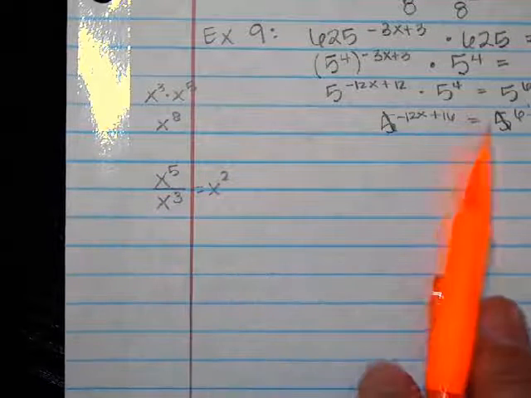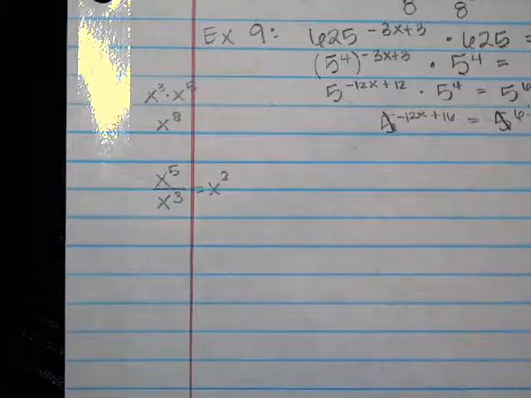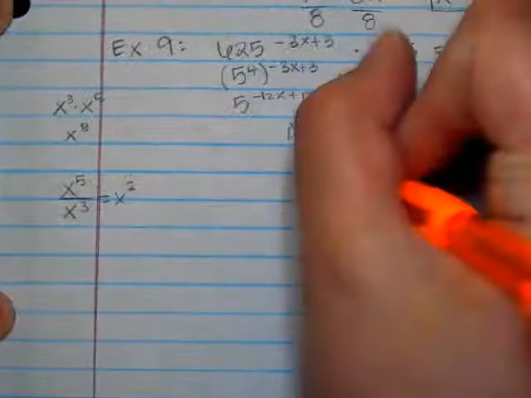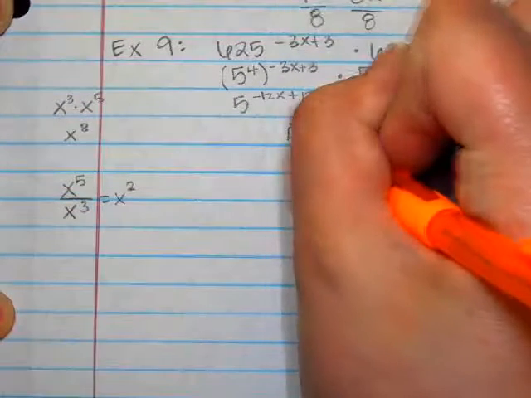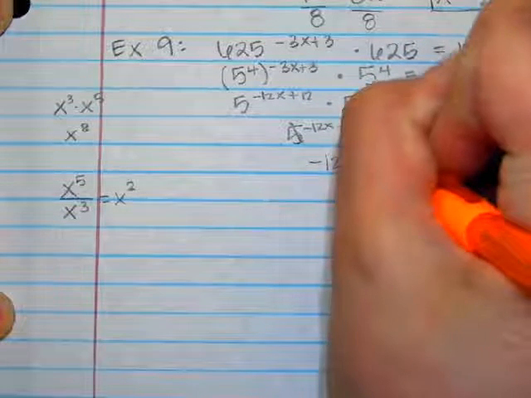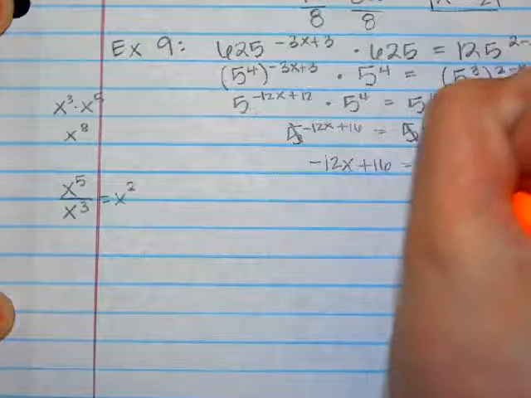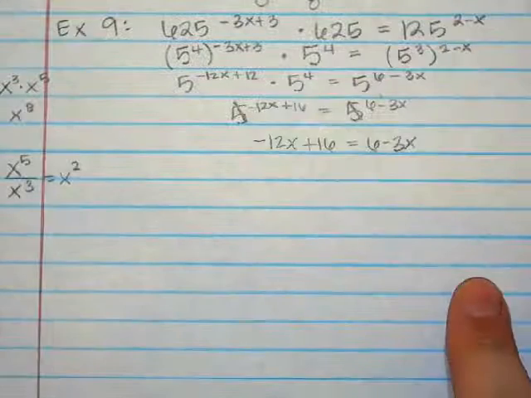Okay. All right, so we have negative 12x plus 16 equals 6 minus 3x. And what should we do?